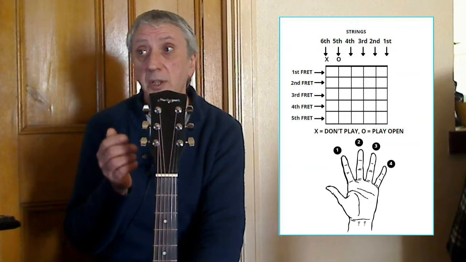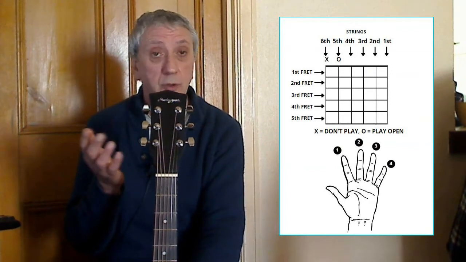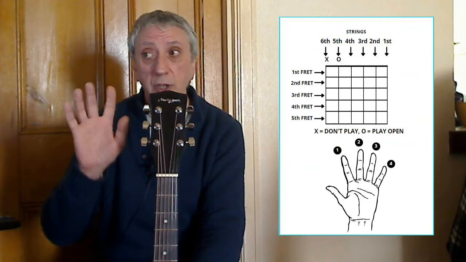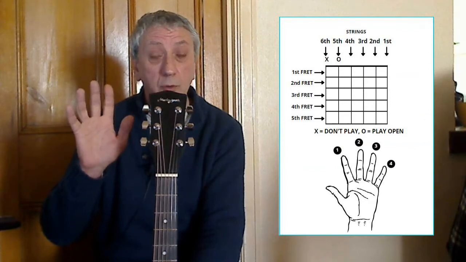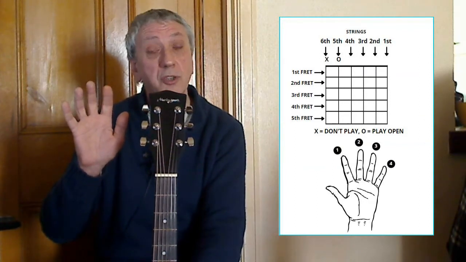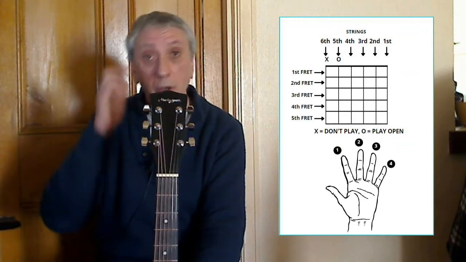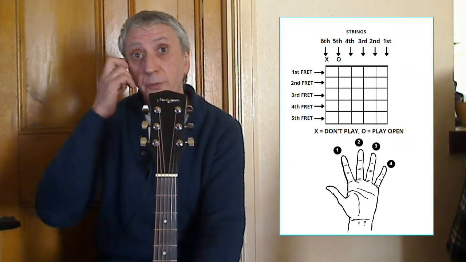With your fingers, you've got number 1, number 2, number 3, and number 4, and those are the circles that you'll see placed on the relevant position in the picture chord.